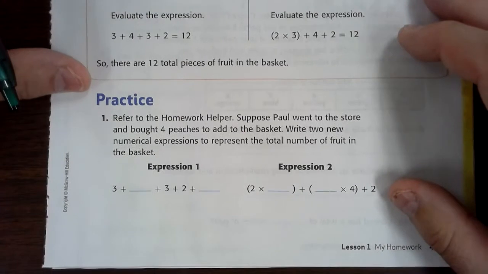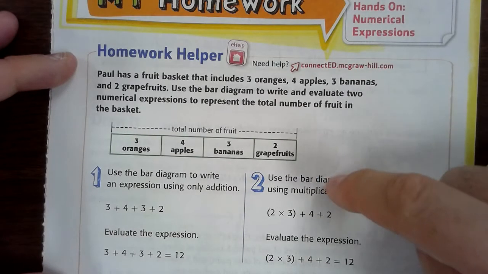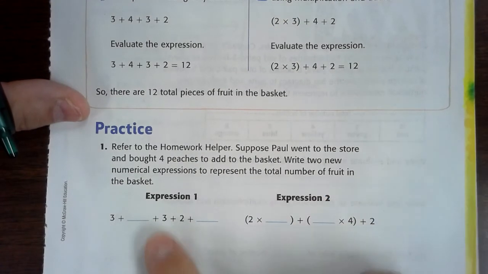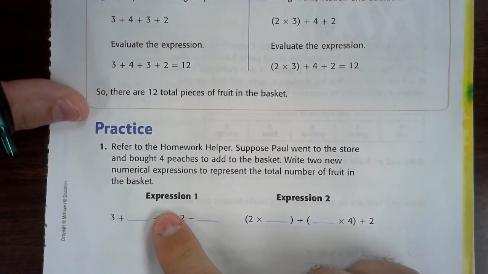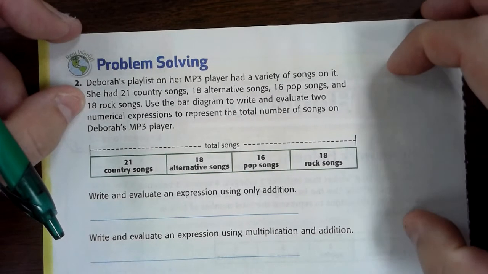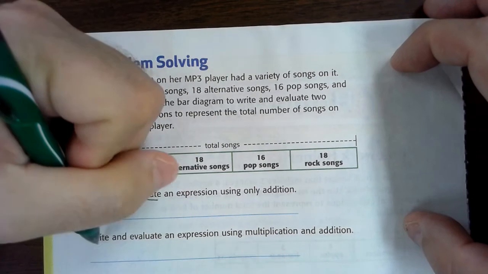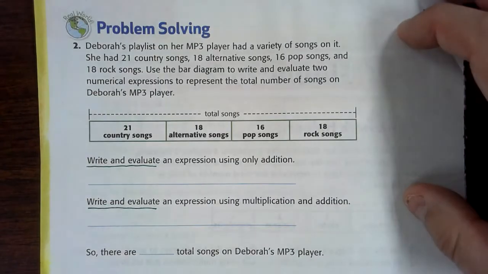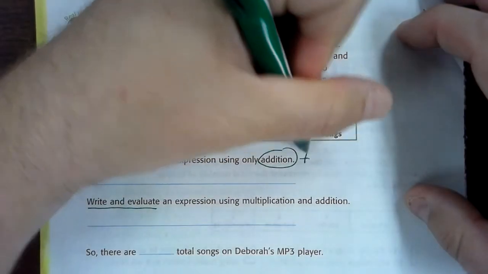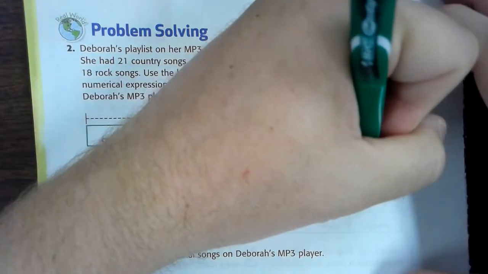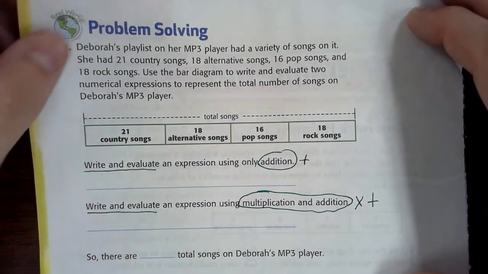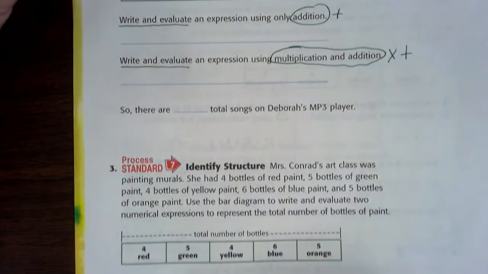Now the homework, refer to the homework helper, which you got to go back up here to look at. All right. And then it asks a new question. So basically, you're adding, I think, something onto this problem here, like we did on one of the other ones in the they apply it. The backside, again, you need to make sure that you're writing and evaluating. You write and you evaluate. It means you write the problem and you answer it. This one's only addition, and then this one is multiplication and addition. It's both. Okay, and put your answer right here.